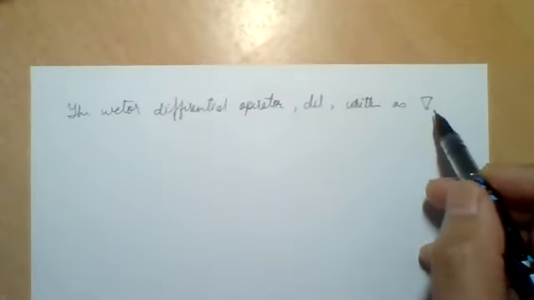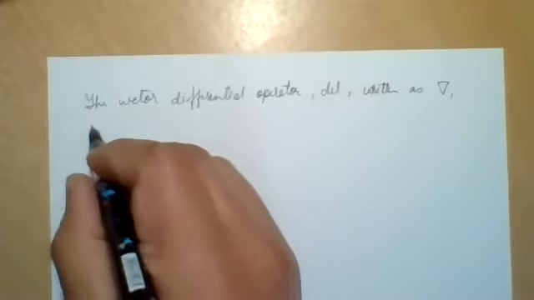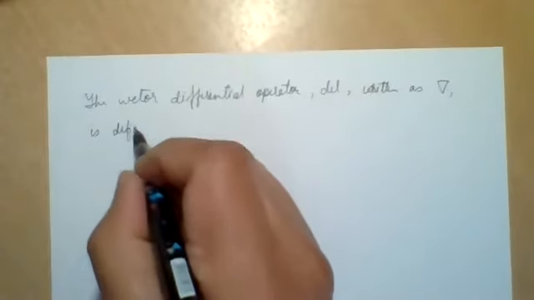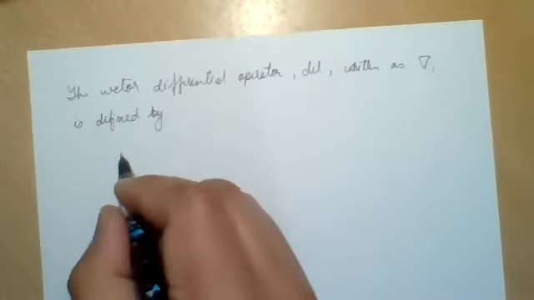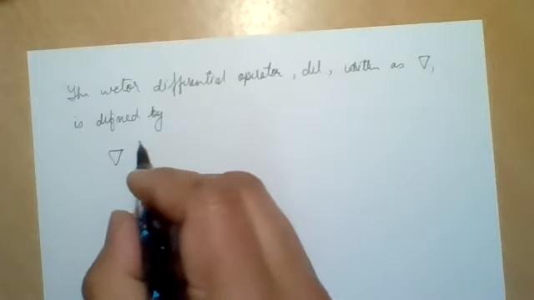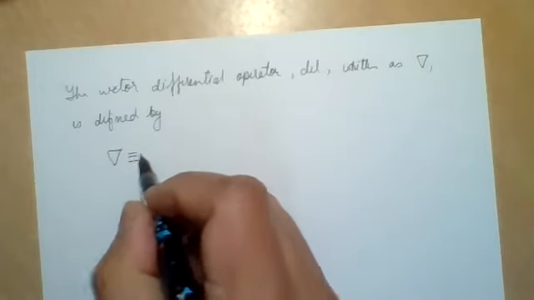This is read as either del or nabla, and this is defined by del or nabla. This three-line symbol stands for definition.